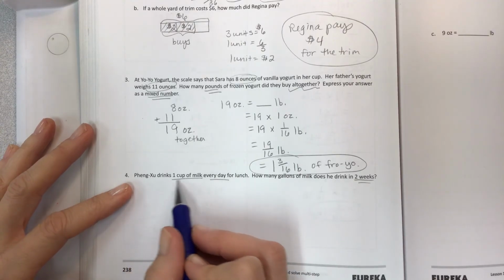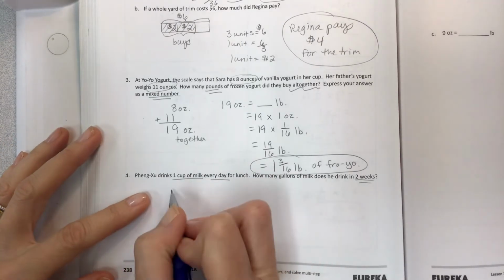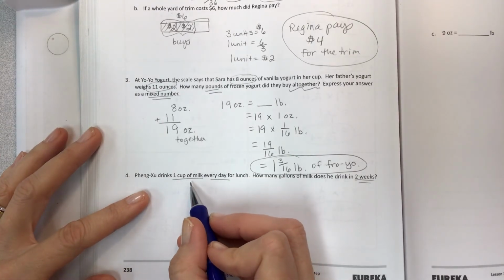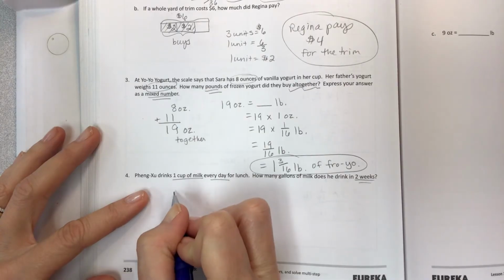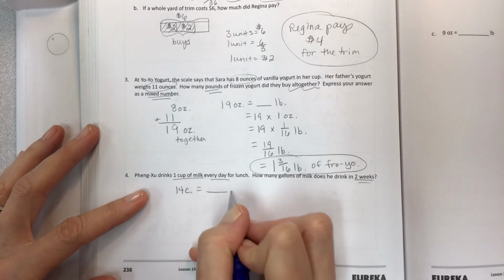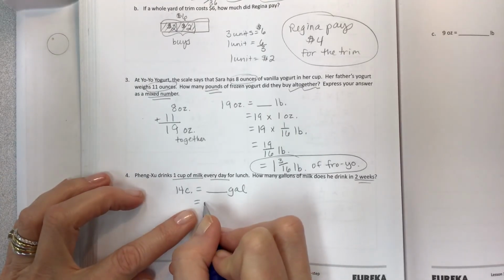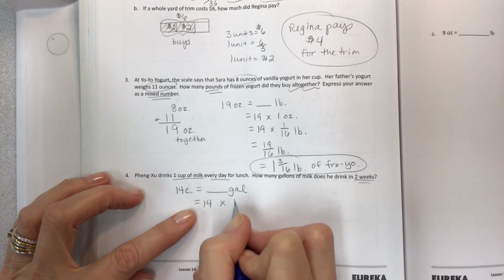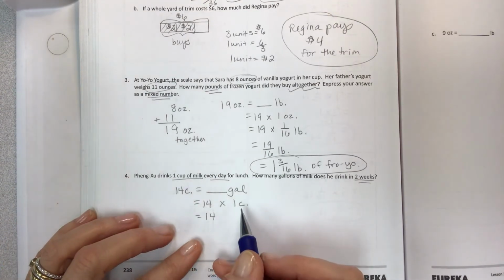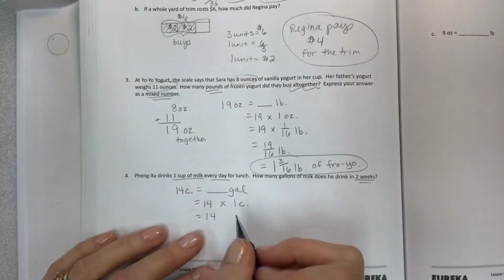Let's solve this problem. 1 cup of milk every day for lunch. So how many gallons in 2 weeks? Well, 1 cup of milk times the 14 days would be 14 cups of milk. So we're going to take our 14 cups and say how many gallons that is. So use your formula and convert. 14 times 1 cup. And then remember that picture that I showed you with all those little cups in that big gallon body?